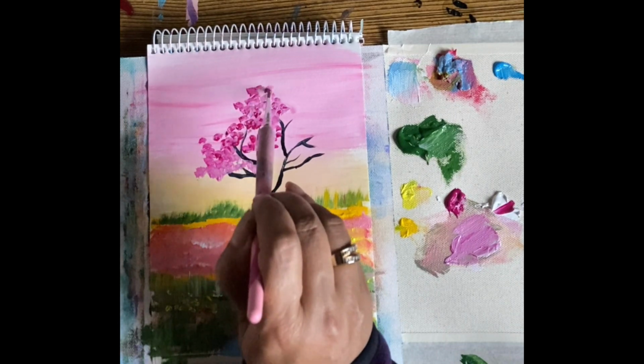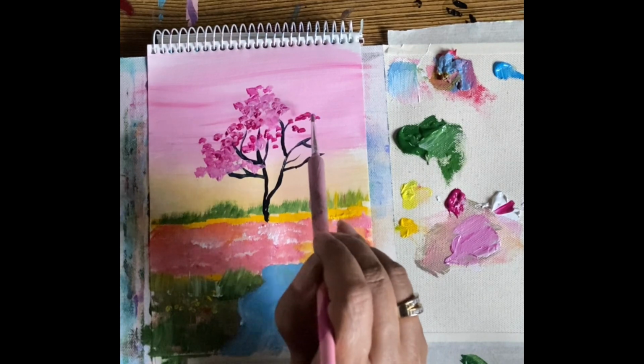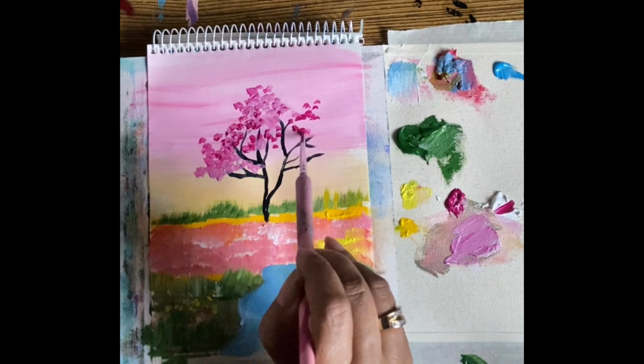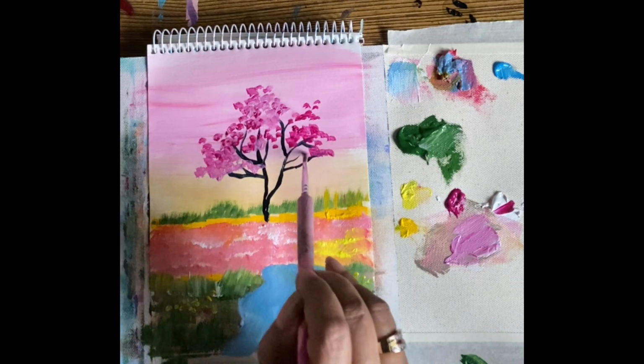3. Adjust saturation based on depth and distance. In real life, colors lose saturation as they recede into the background. Reduce saturation for distant elements to create depth and atmospheric perspective.